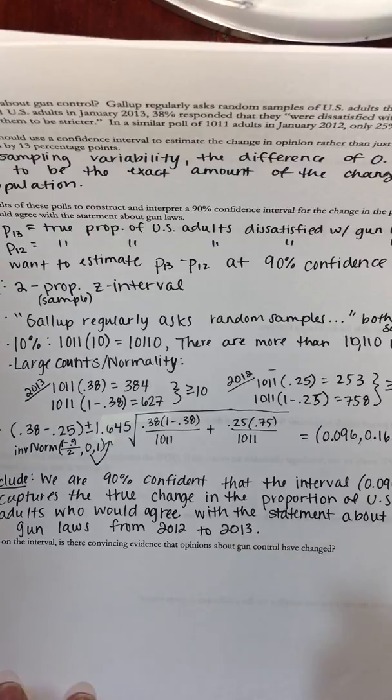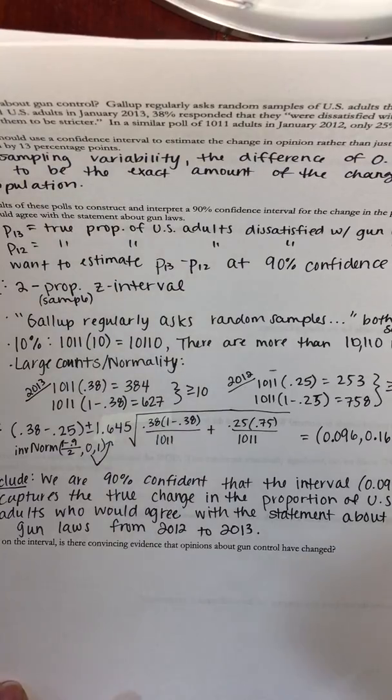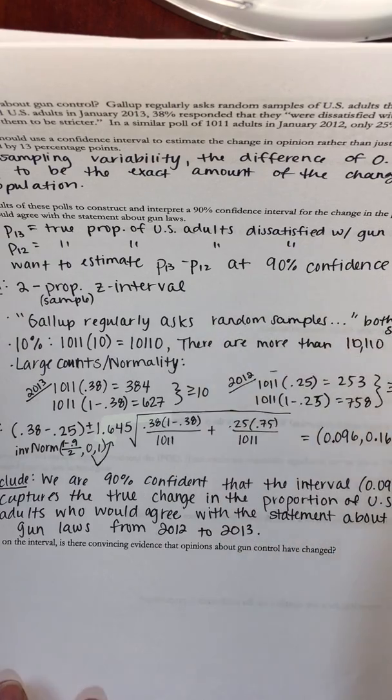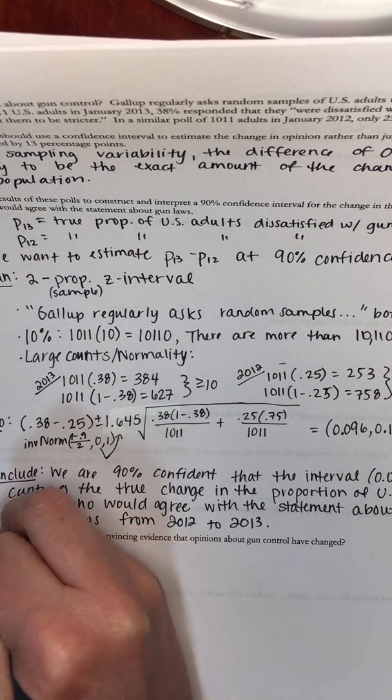So 0 is not in the interval, right? So that means it does seem like it's changed. It does seem like the change is not 0, which means there is a change. Okay, so yes.